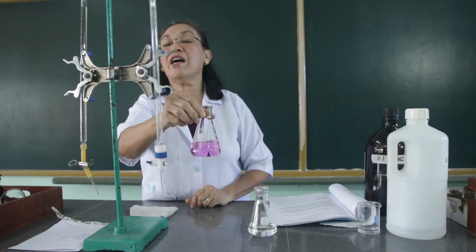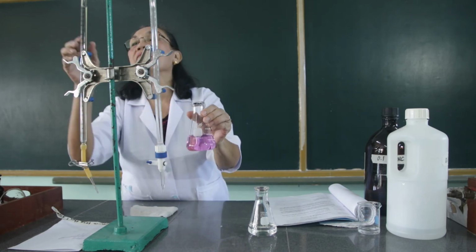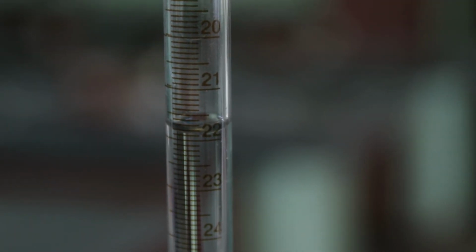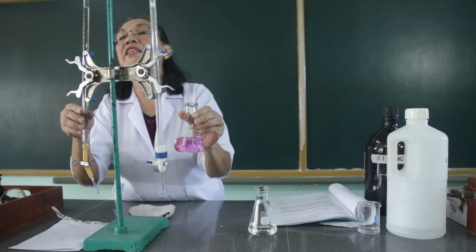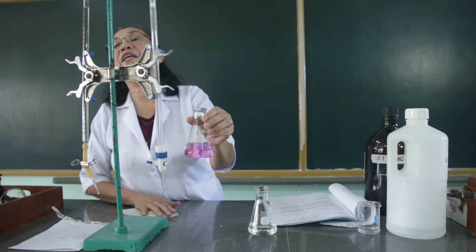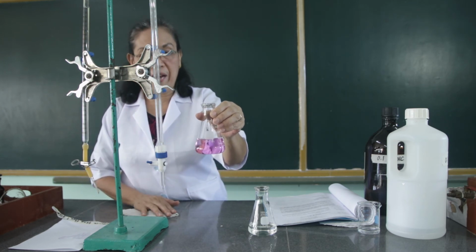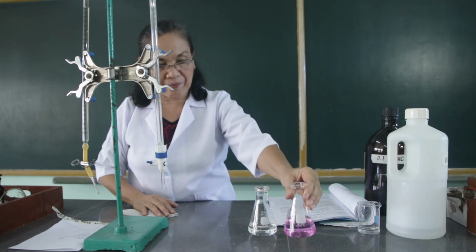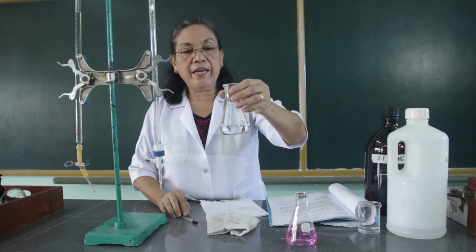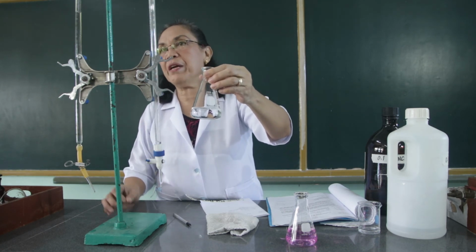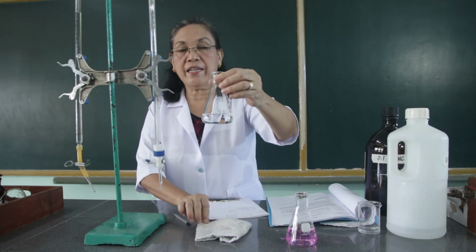So let's check how many ml of the sodium hydroxide we have used in titrating the acid. So we have used 21.9 ml of the sodium hydroxide. 21.9 ml of the sodium hydroxide. Okay, this is for trial 1. And we will have the second trial. We will titrate this using the sodium hydroxide that we have already standardized.